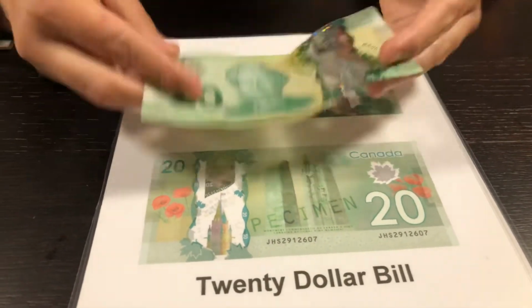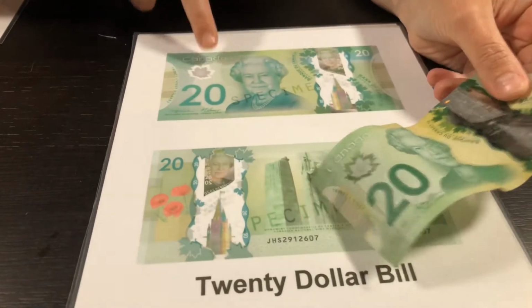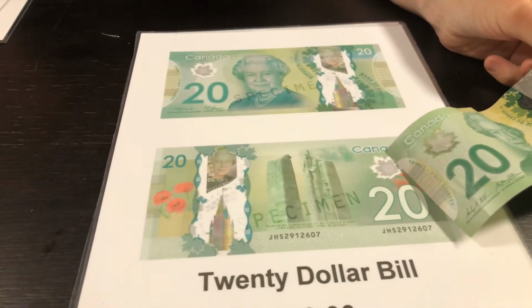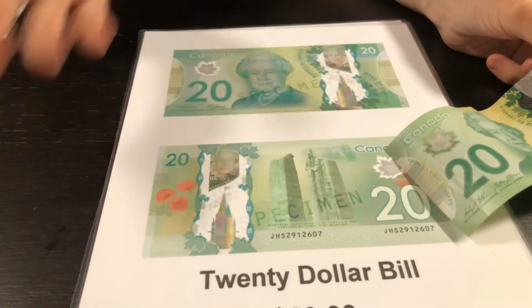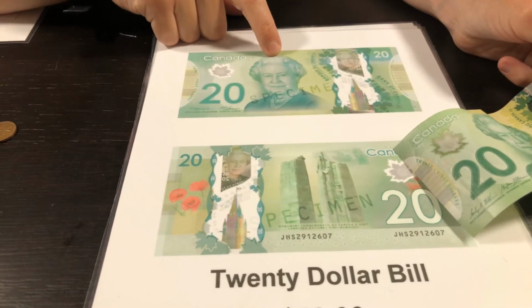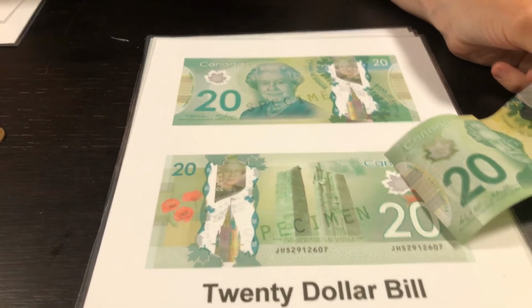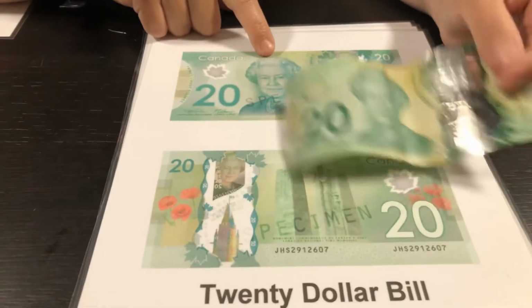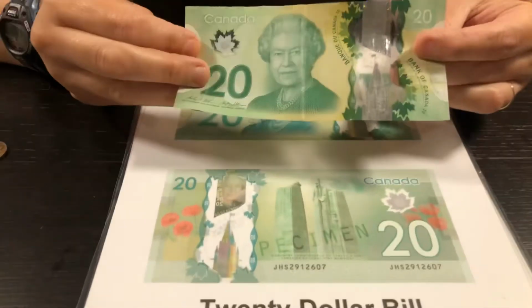Now I do have a $20 bill. So this is my $20 bill. This is real. This is fake here. $20 bill here. Of course, we have this lady, and we've seen her on our coins. Who is that person again? Queen Elizabeth II. And we're honoring her on our $20 bill.